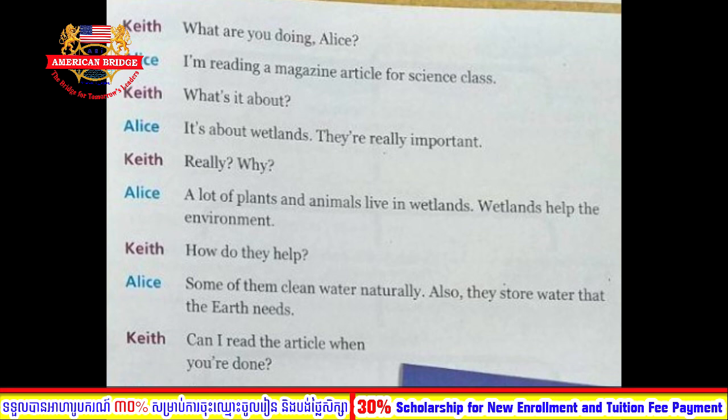Right. Look at the conversation and try to answer this question because more of these questions are going to come your way later, okay? So there are 2 different characters in the dialogue. Who are they? Keith and Alice, all right? What is Alice reading? Right, she's reading a magazine article for what? For science class. What is it about? It's about wetlands. Good. Okay, so how do they help? How do wetlands help the environment?